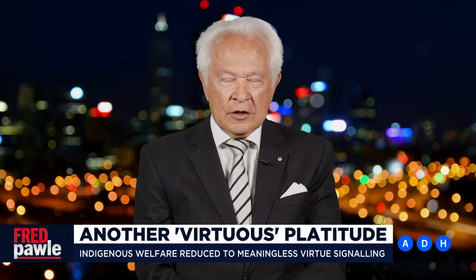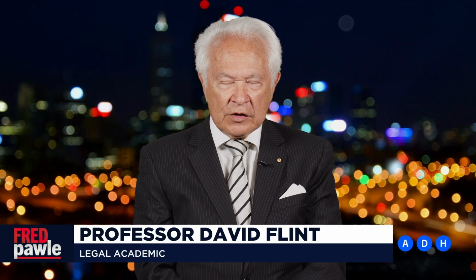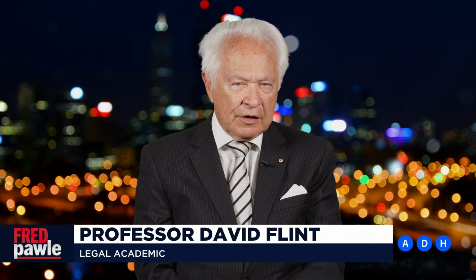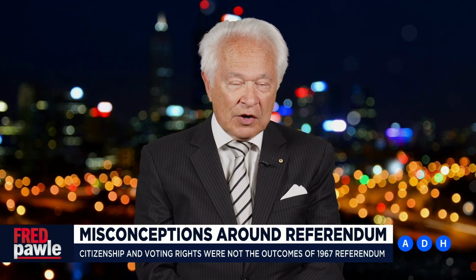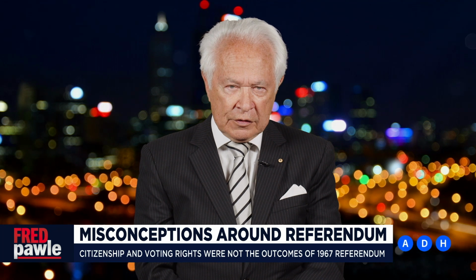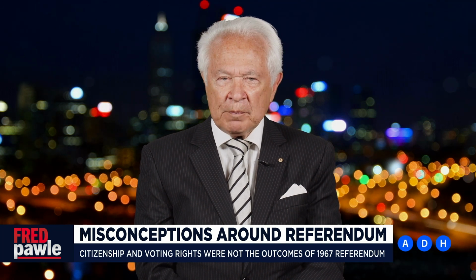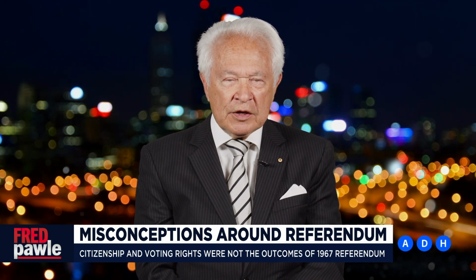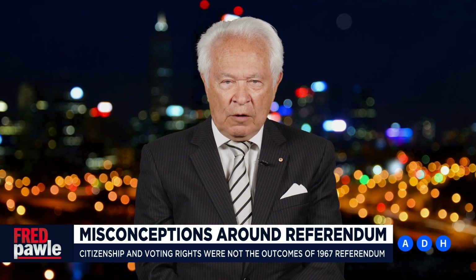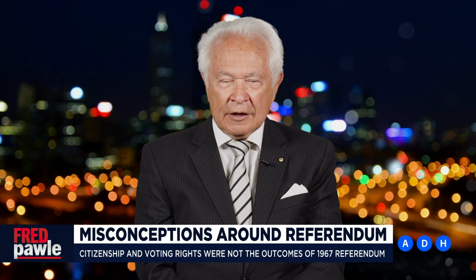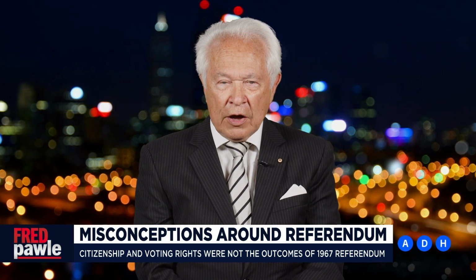It firstly repealed Section 127, which said that the Aboriginal natives, by which they meant what they then described as full-blood Aboriginals, were not to be counted for the purpose of the Constitution. This was for determining the number of seats each state would be entitled to in the Parliament. It was obviously going to be difficult to count Aboriginal people because most at that time were nomadic, and there was a difficulty in really knowing how many there were.